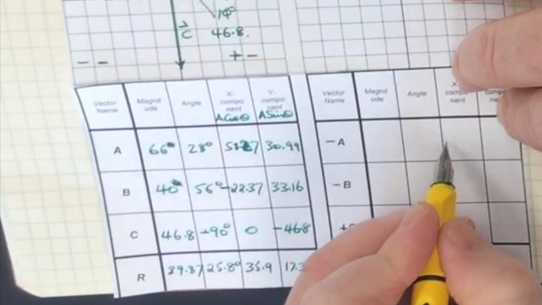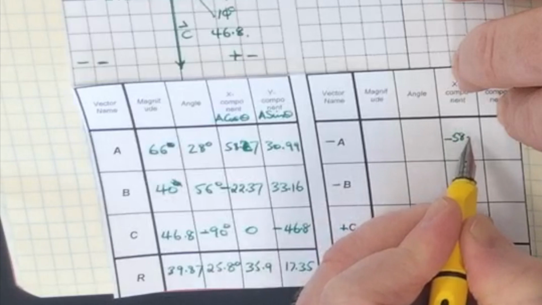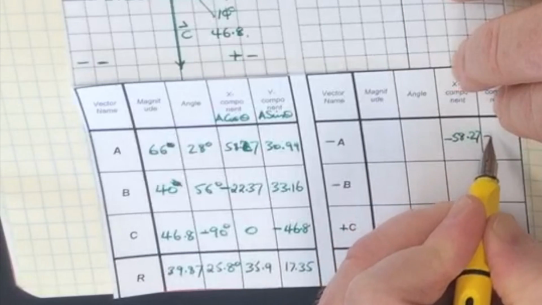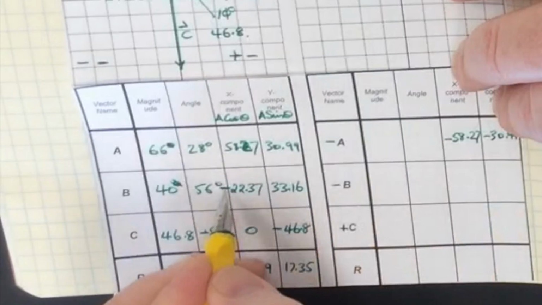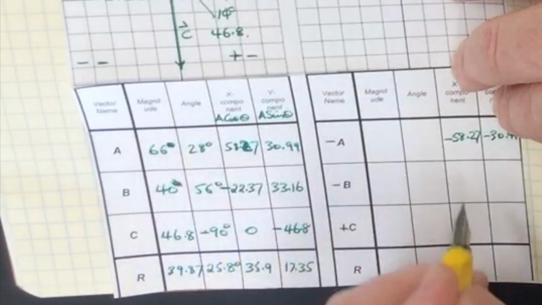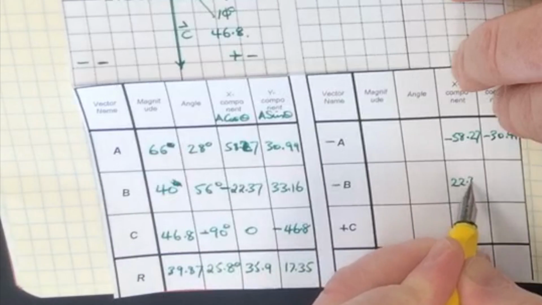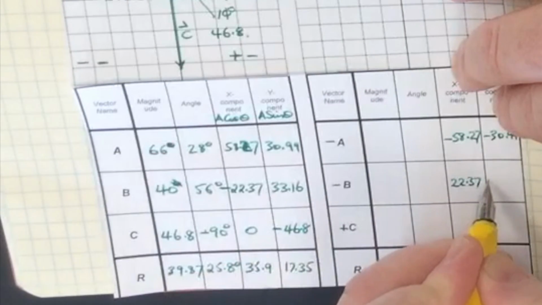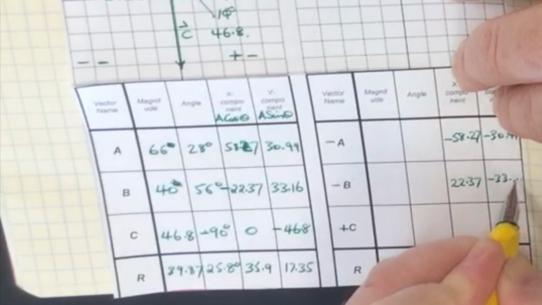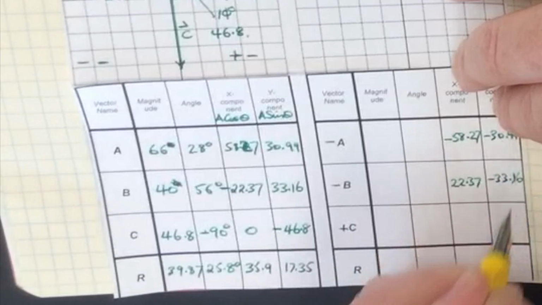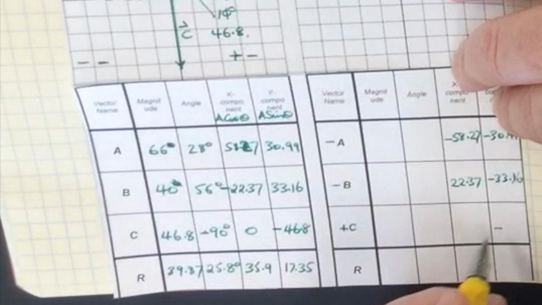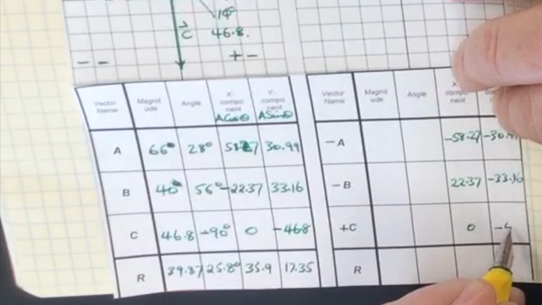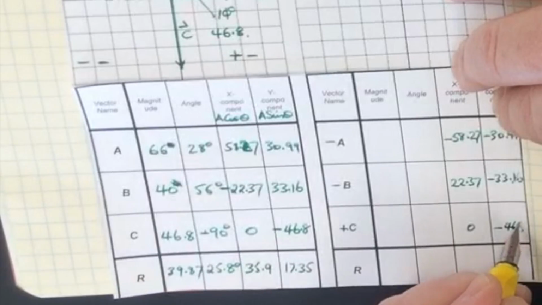And since I've already done the work over here, I'm just going to transfer it in. So minus A is going to be minus 58.27, minus 30.99. Minus B is going to be minus times a minus is a plus, 22.37, minus 33.16. And then my final one is C, which is 0 and minus 46.8. It doesn't change sign because it's positive.